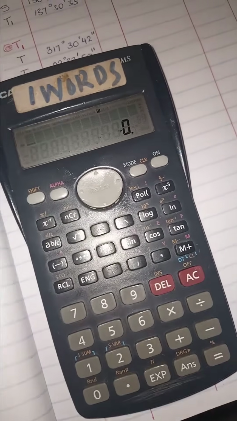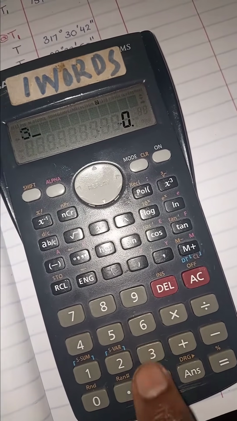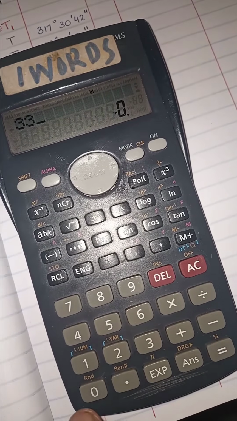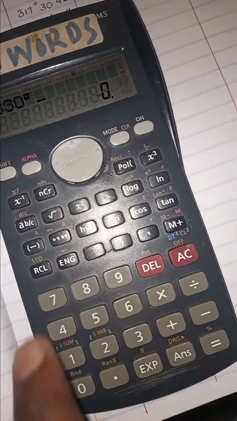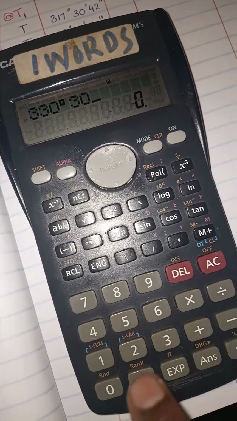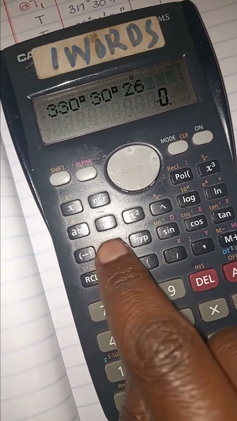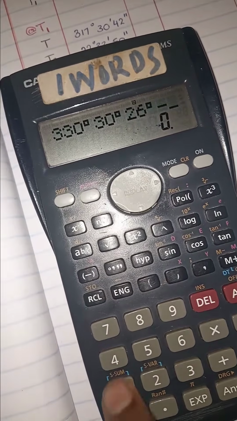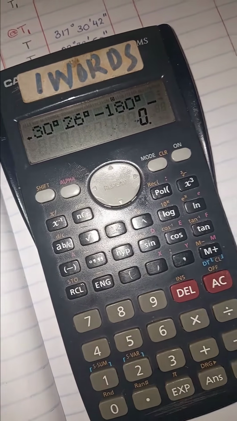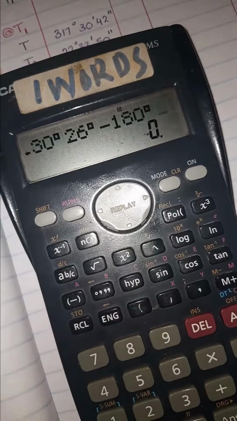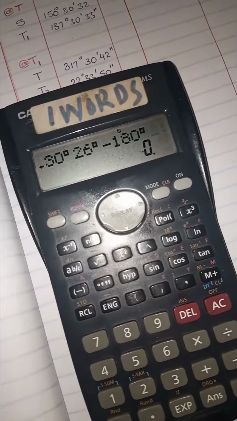I have my calculator here, and these are the values that we are going to put on the calculator. We have 330 degrees, 30 minutes and 26 seconds. Then we subtract 180 degrees, because the difference between the fore bearing and the back bearing of this line is 180 degrees.